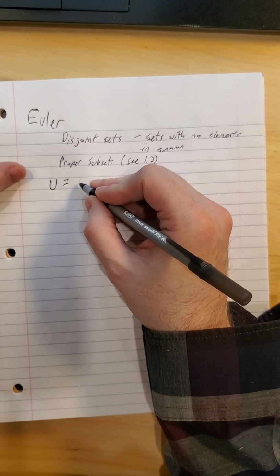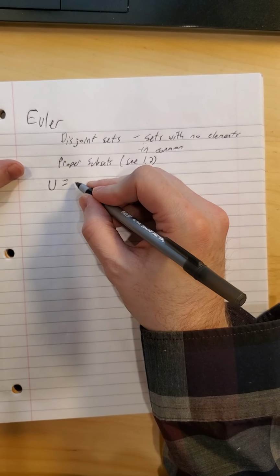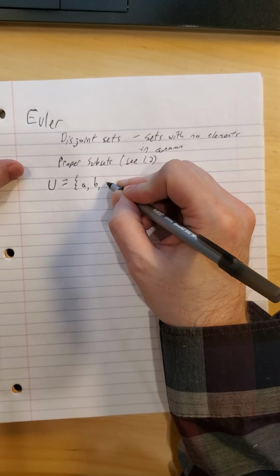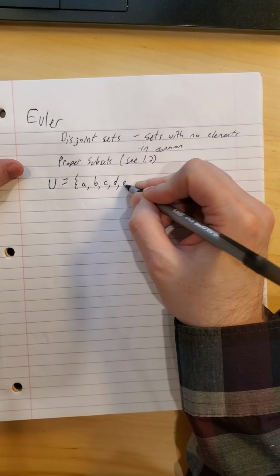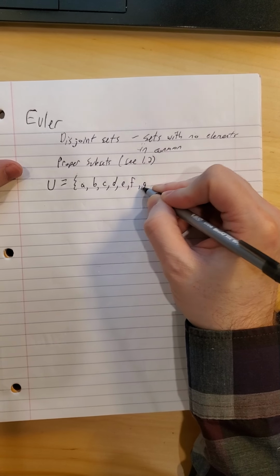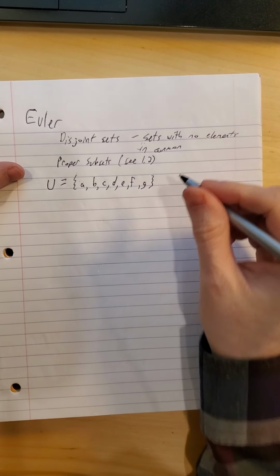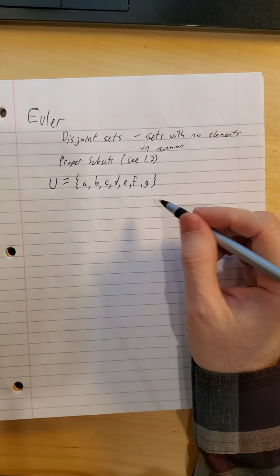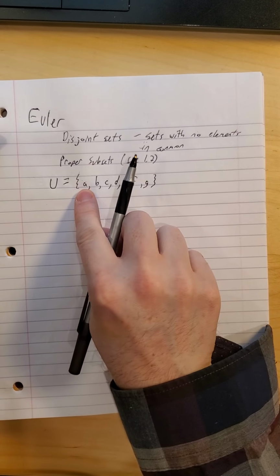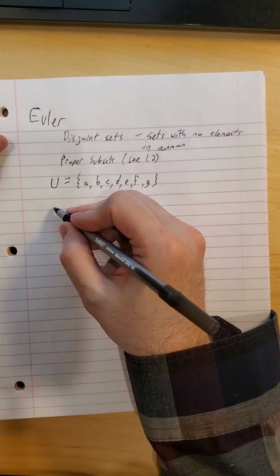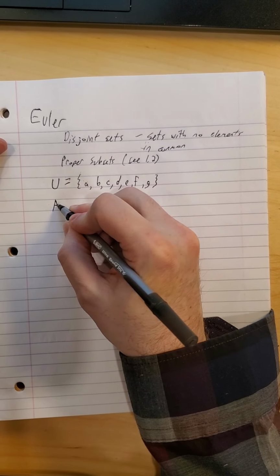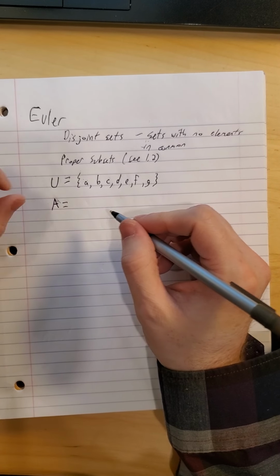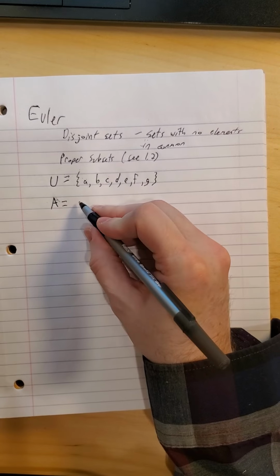So for this next example, our universal set will contain a, b, c, d, e, f, and g. Again, these are case sensitive, so make sure you're not confusing this element, lowercase a, with set, cap A. So case sensitive, make sure you're aware of that.